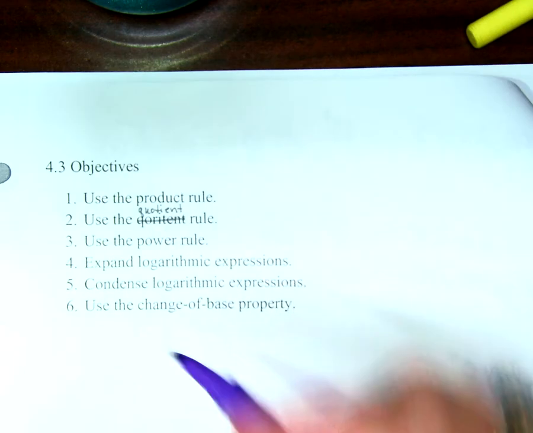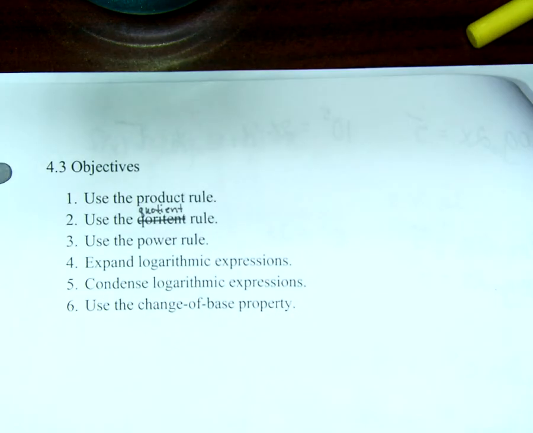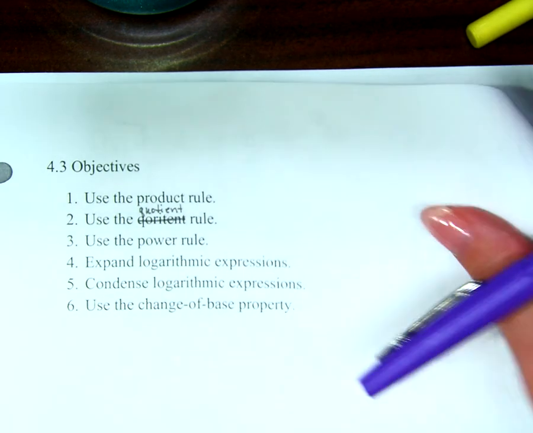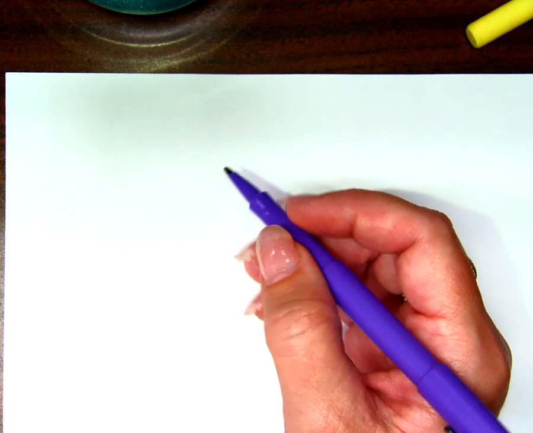So power rule, quotient rule, and product rule. And then we'll remember how to expand logarithms and condense logarithms. And then the ever popular change of base formula. A bit sarcastic, because it's not popular because we don't use it anymore because our calculators do it for us. But I have to teach it to you, so I will, because I'm going to follow directions. It's fine. Okay, so, product rule.